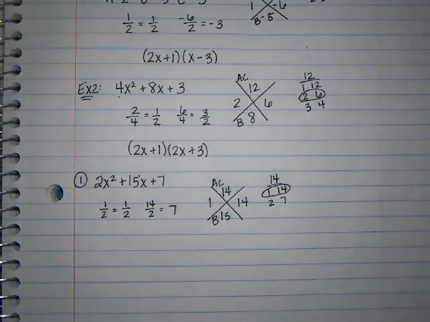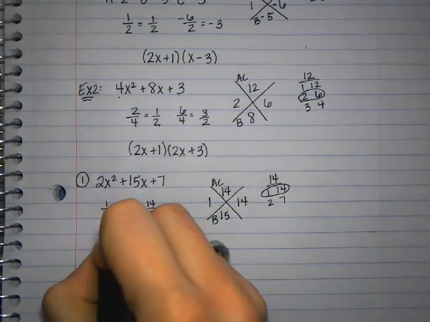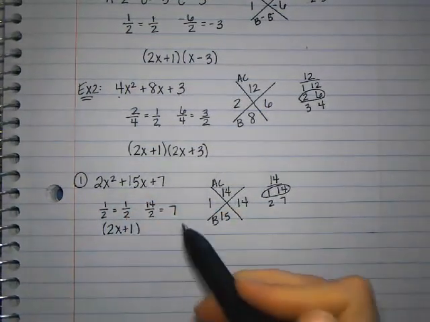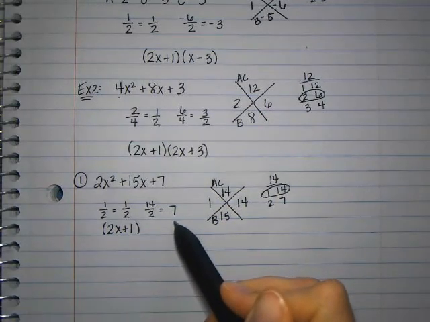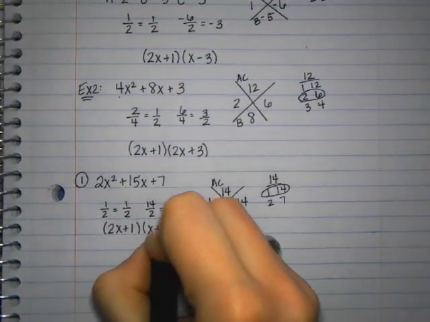Let's go ahead and write our answer into 2 factored binomials. So that would be the leading coefficient of 2x plus 1. And we have a leading coefficient of 1 on this one because our denominator is 1, so we could simply just write x plus 7.